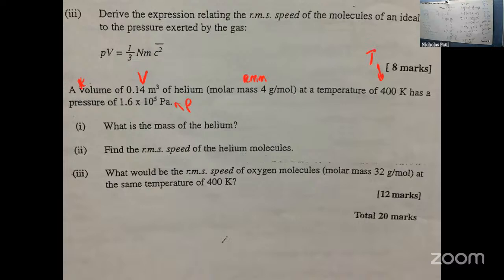Which one do you pick out? Part 3. Oh yeah. Right, PV is equal to nRT, temperature must be in kelvin.